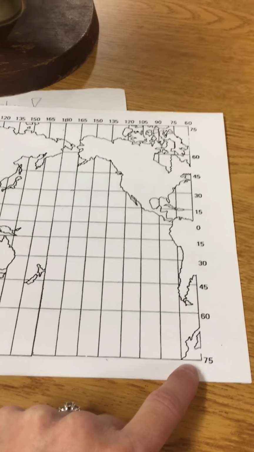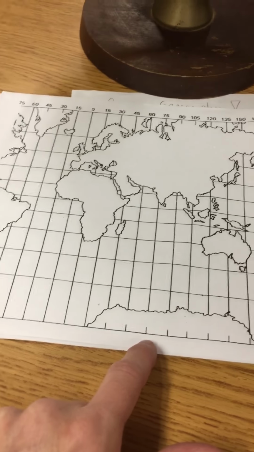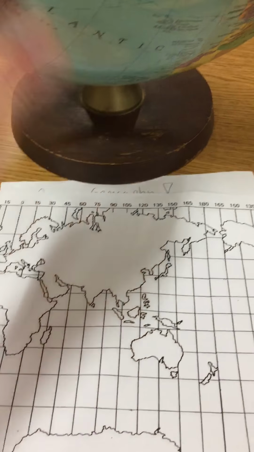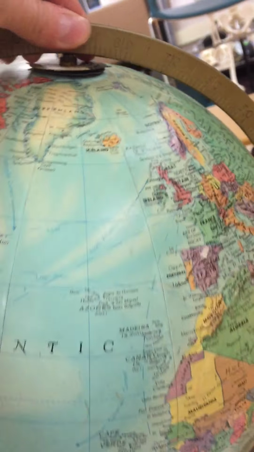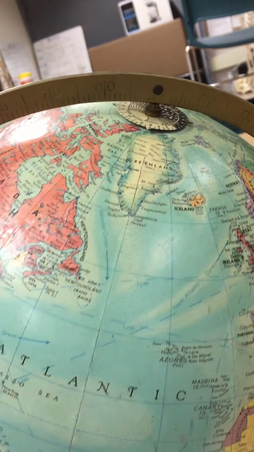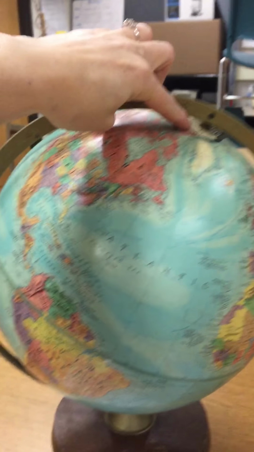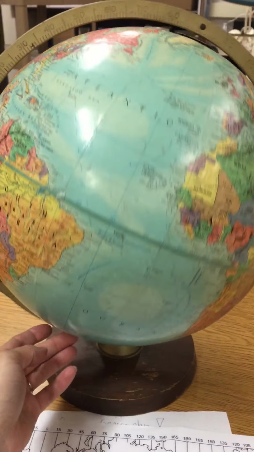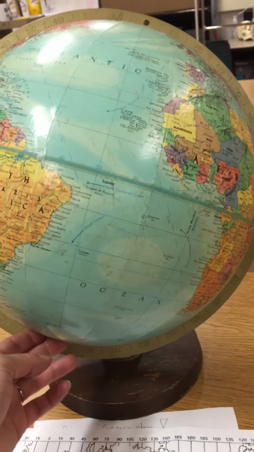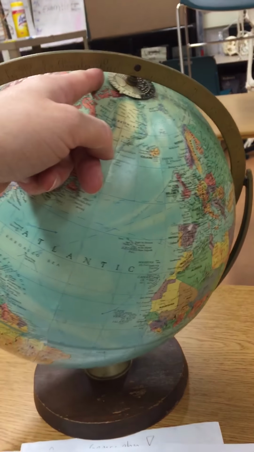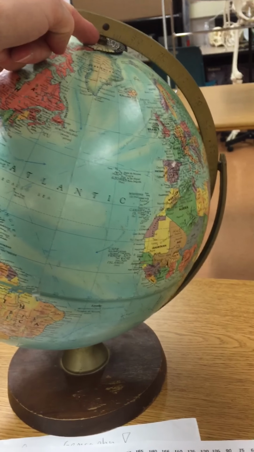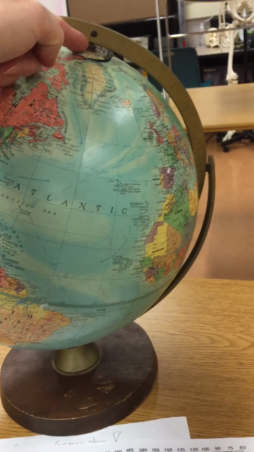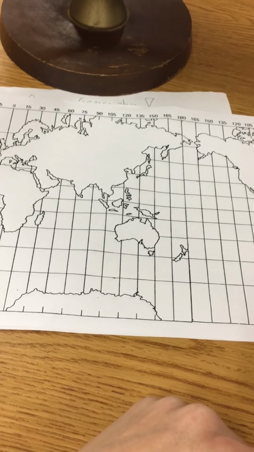Then you may ask, okay, so how far does this go? Well, this map goes to 75, but as you can see, this is not the end of the world. At 75, it doesn't end up here. The poles are at 90 degrees. So you have 90 degrees from here to here, another 90 degrees from here to the other pole. And if you do that back up, you get your complete 360-degree circle. So those are lines of latitude. North Pole is 90 degrees, South Pole is 90 degrees. Here are the increments in between.